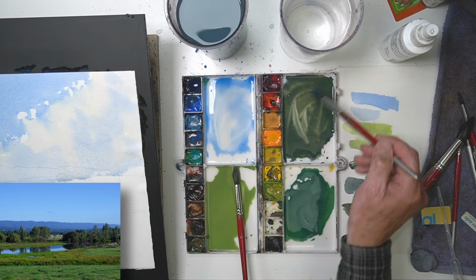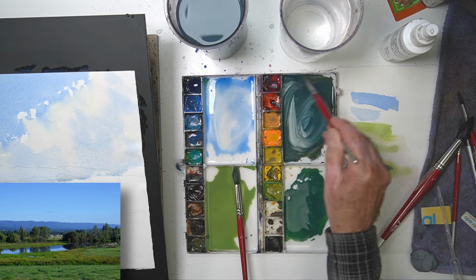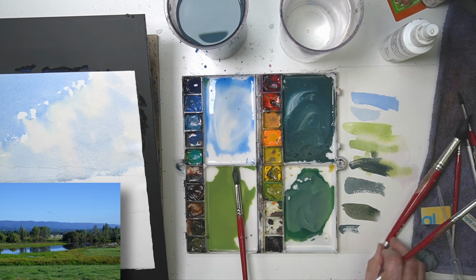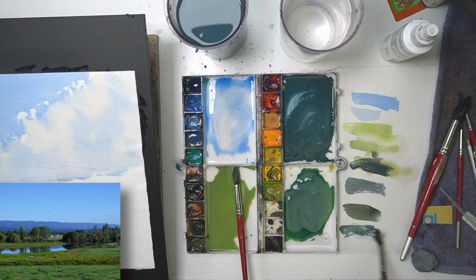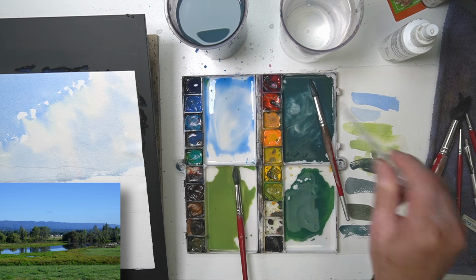I'll add a bit of cobalt blue too. Great. So I've got the colour, it just needs to be lightened quite a bit.